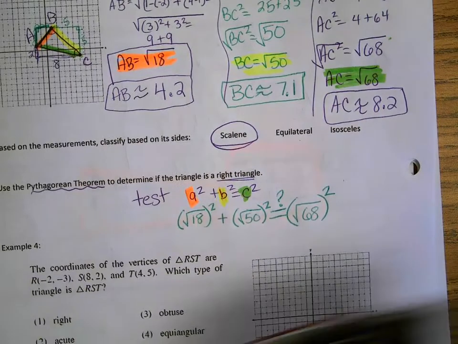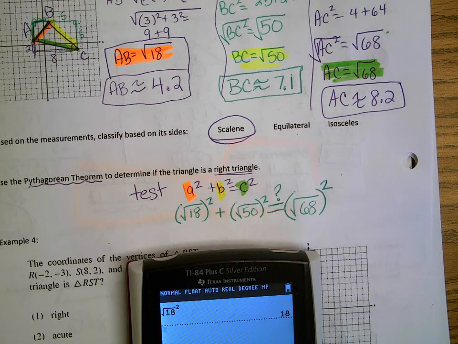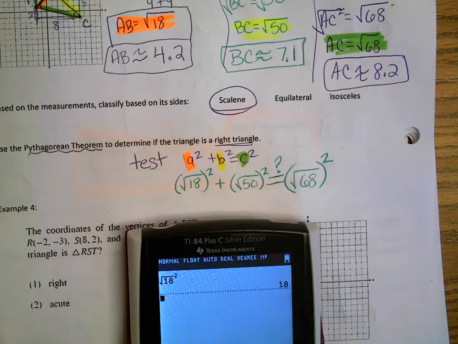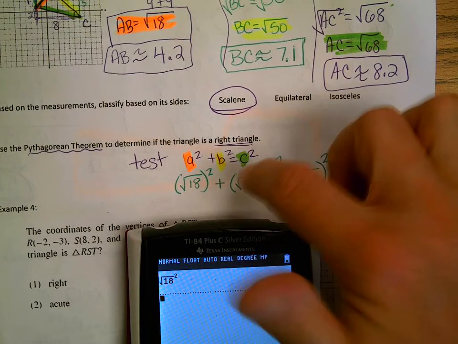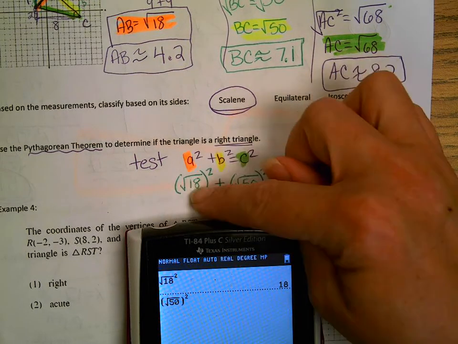Okay. Well, when you square radicals, it actually undoes the square root. So if I put in the square root of 18 and I hit squared on the outside of it, look at what happened. It becomes just 18. And again, the next one, if I put it in parentheses, the square root of 50, close parentheses, squared, because I'm substituting in the whole measure squared.